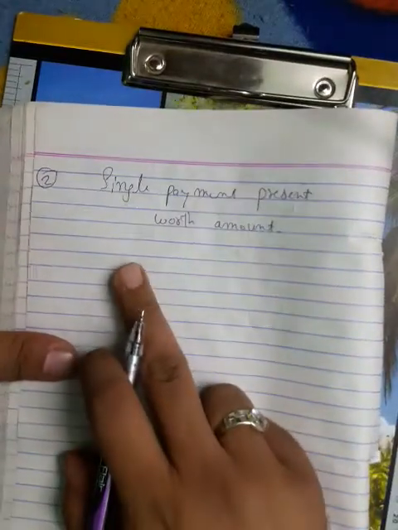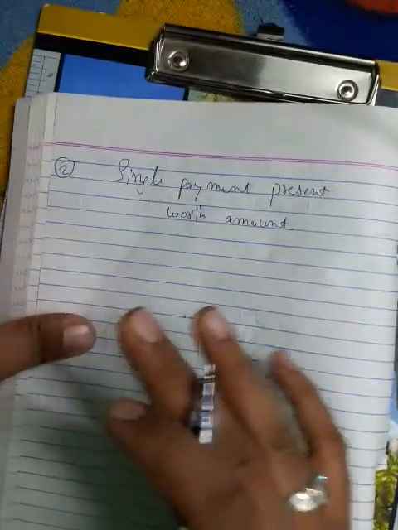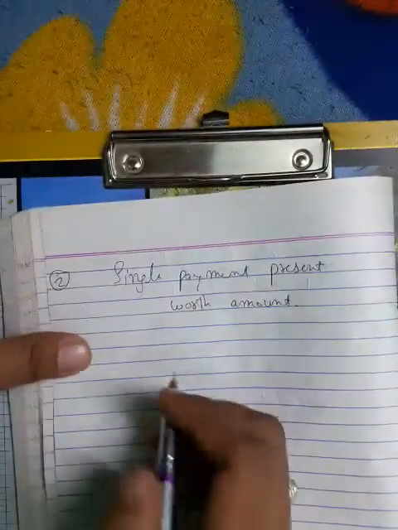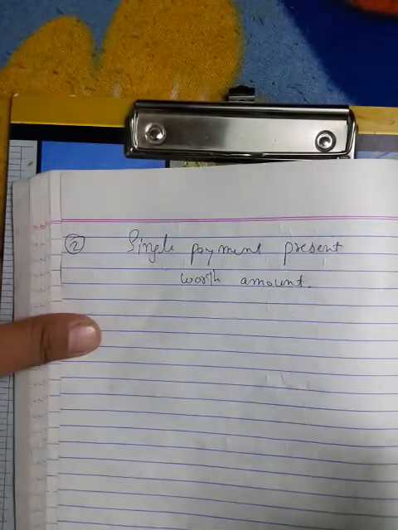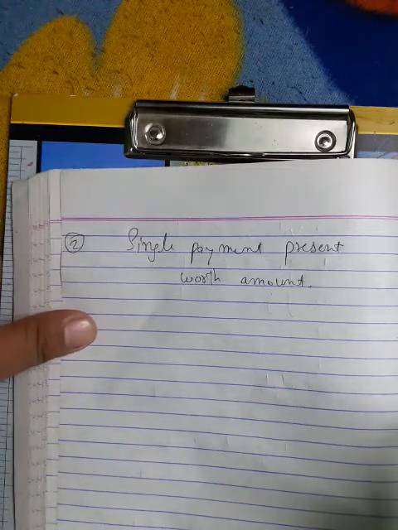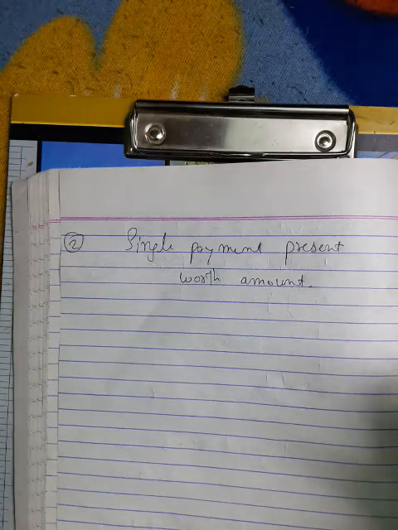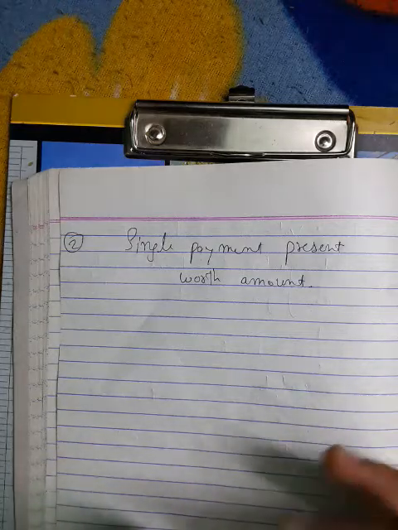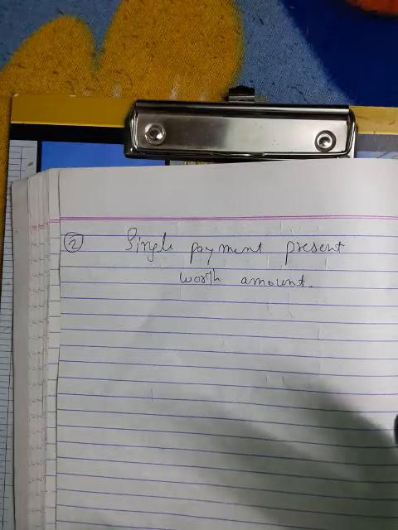Now the second one is single payment present worth amount. In this, we want a future amount of, suppose, 10 lakh. Suppose we want an amount of rupees 10 lakh after 10 years from now. So how much money do I have to pay now to the bank, so that after 10 years I can get the 10 lakh rupees?